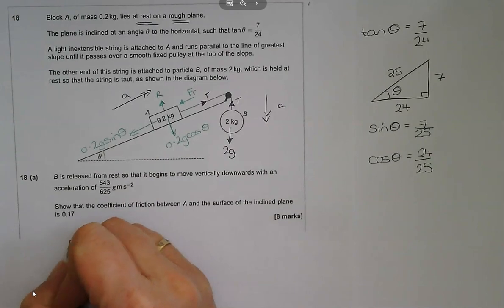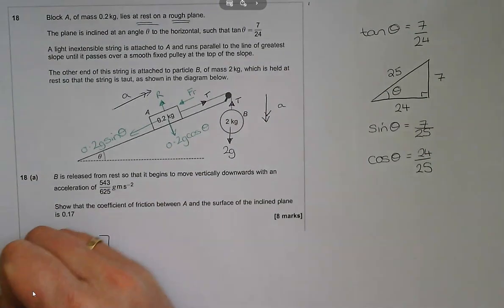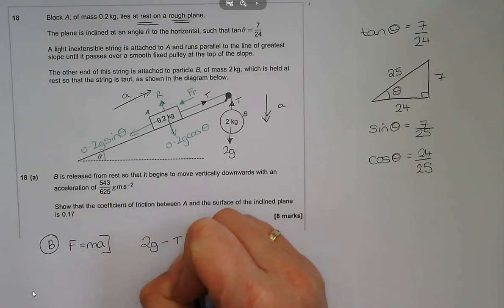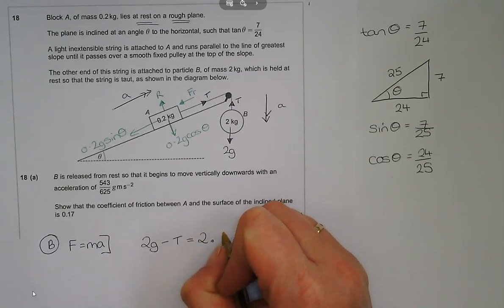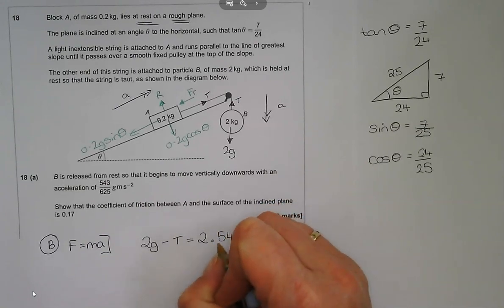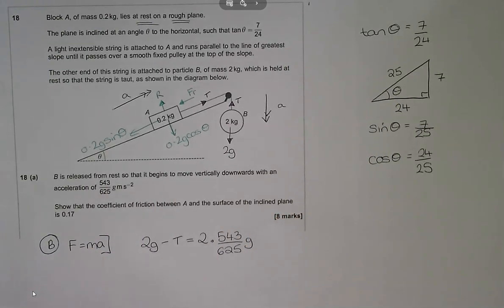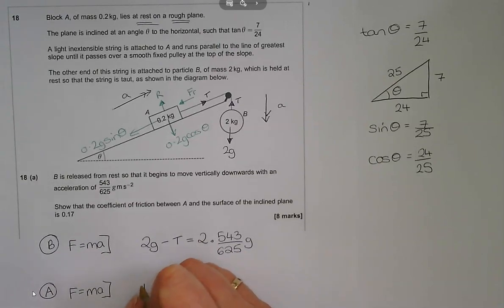Okay, so let's do F equals MA first of all for B. The positive force is 2g, with the tension in the cable coming up, and that is equal to 2 times 543 over 625g. Now let's do F equals MA for A. It's going up the plane, so the tension is our positive force.